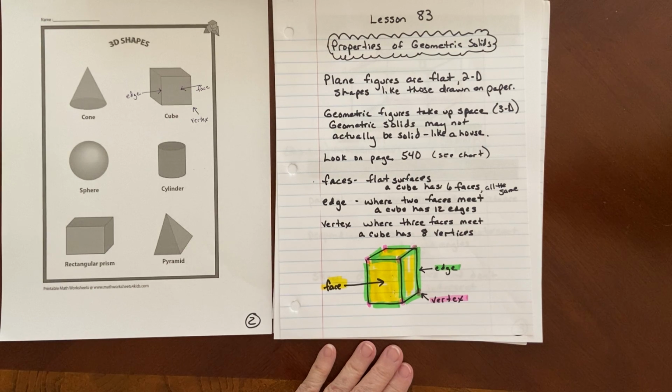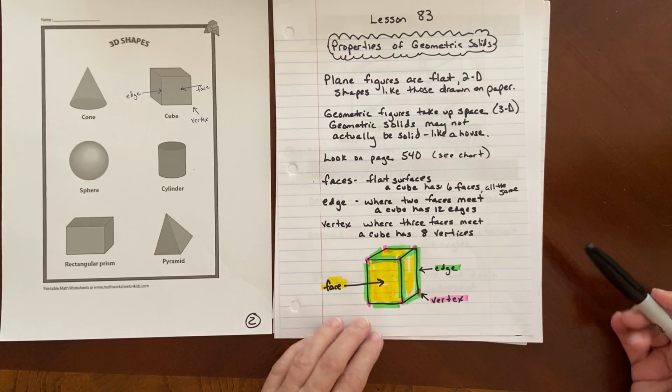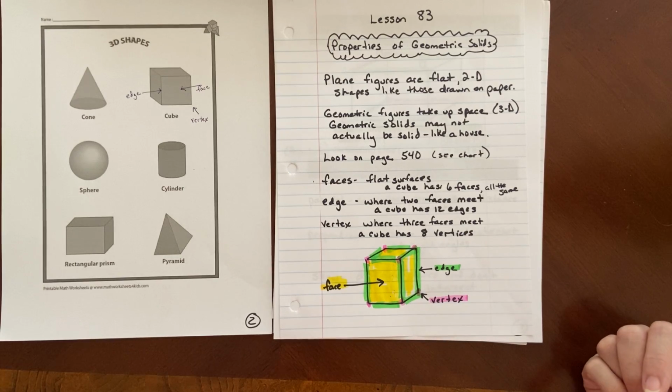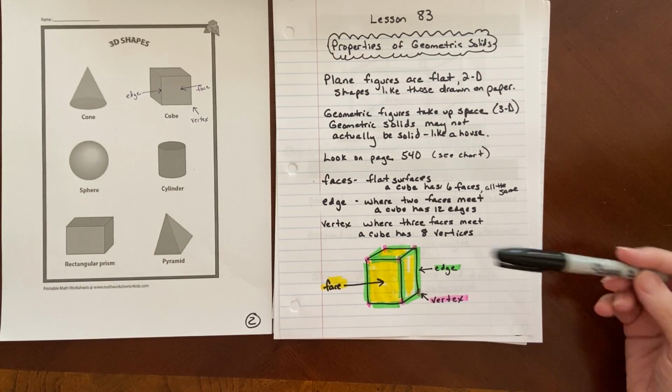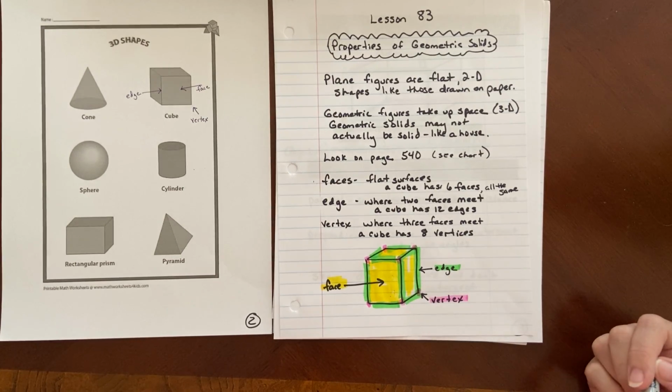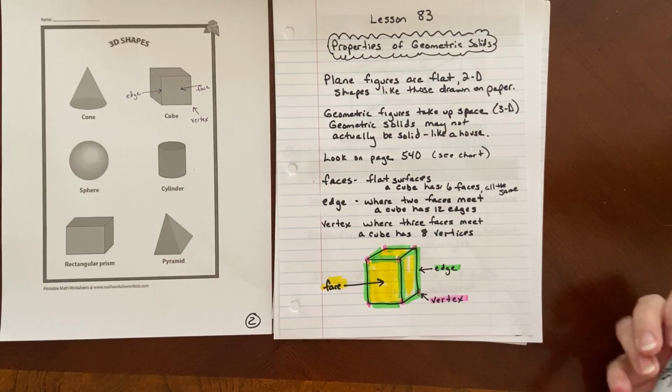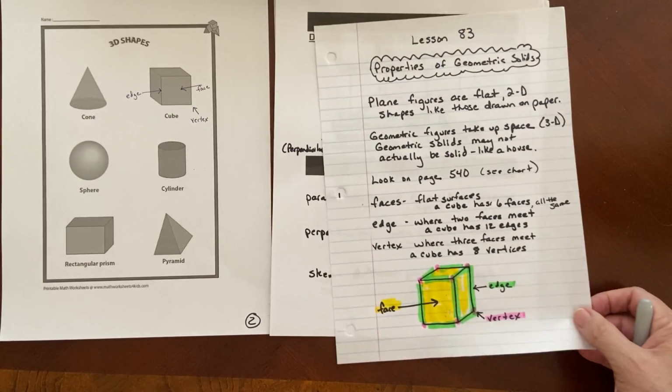So it's the corners. The plural of vertex is vertices. So if I have more than one vertex, I say I have some vertices. A cube has 6 faces. A cube has 12 edges, and it has 8 corners or vertices. Okay, so we'll have to kind of remember that.